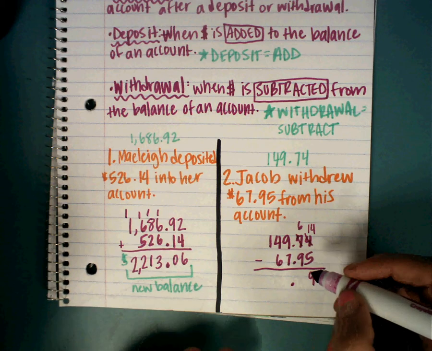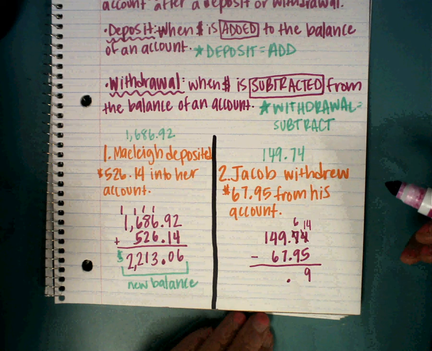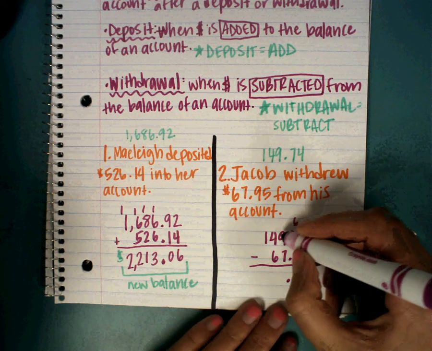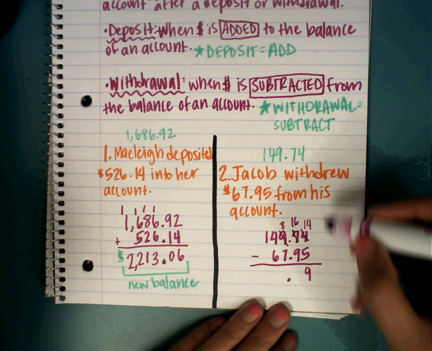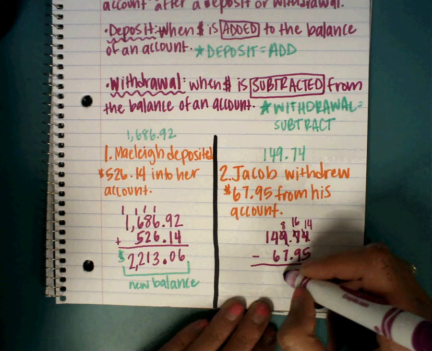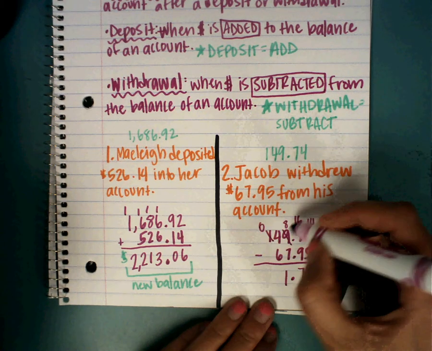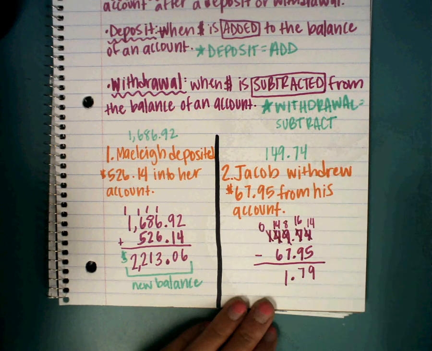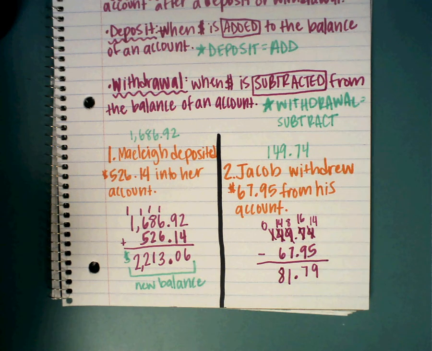Oh, wait, Miss Hargrove. Did you catch my mistake? I hope you did. I can't do 6 minus 9, so I'm going to have to borrow from this 9. 9 becomes an 8. 6 becomes a 16. 16 minus 9? 7. 8 minus 7? 1. 4 minus 6? Can't do it. 1 becomes a 0. 4 becomes a 14. 14 minus 6? 8. So Jacob's new balance is $81.79. Jacob's running a little low on funds compared to Maylee over here.